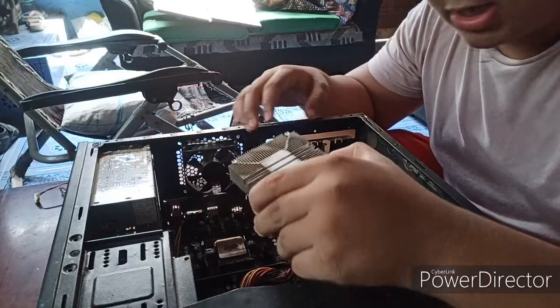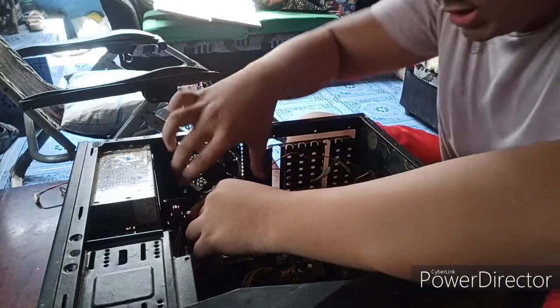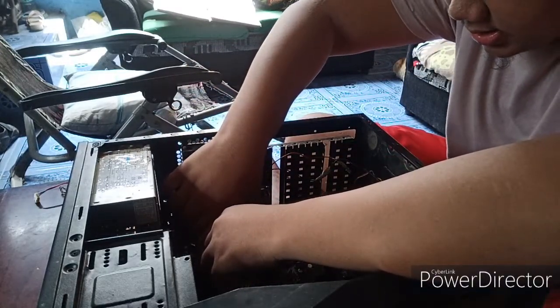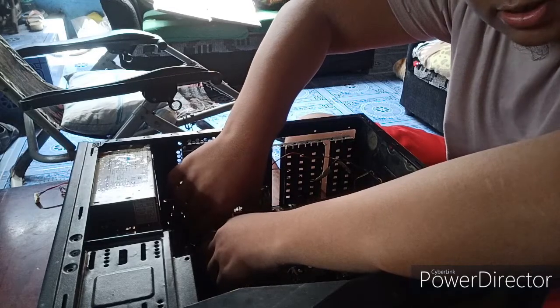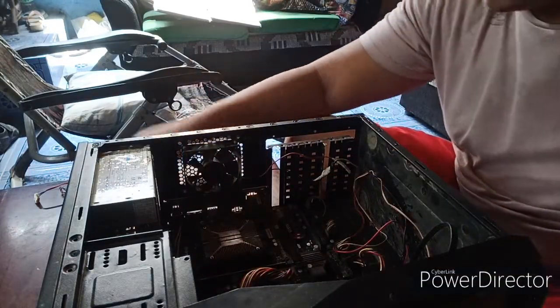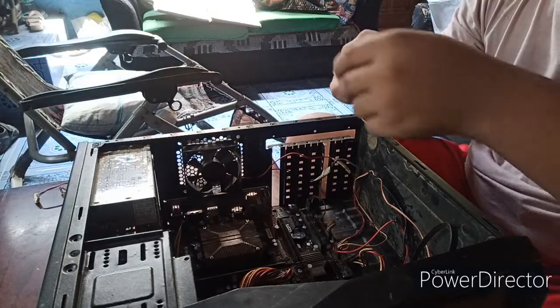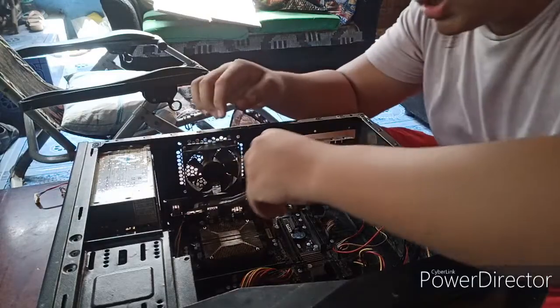Just put the heatsink gently again. Gently. And put the lock again.